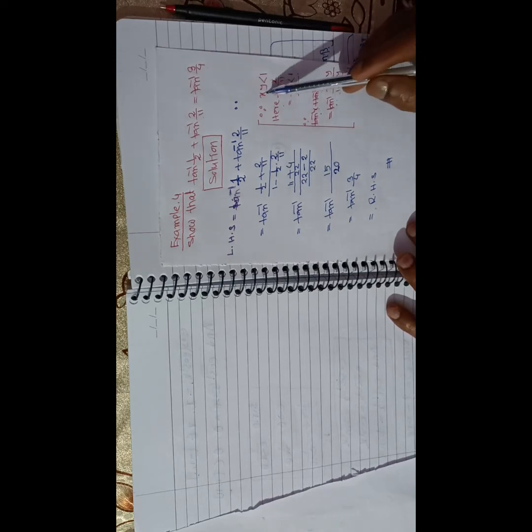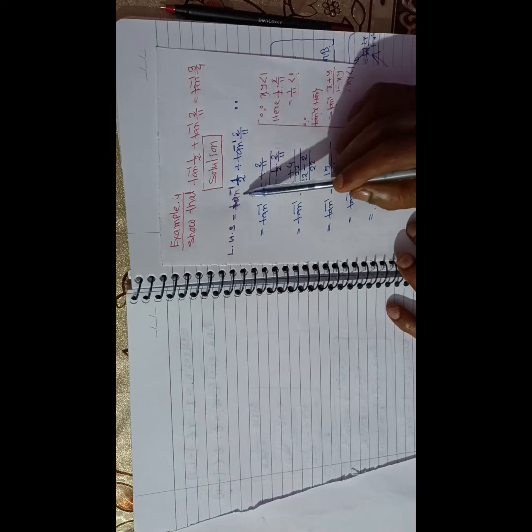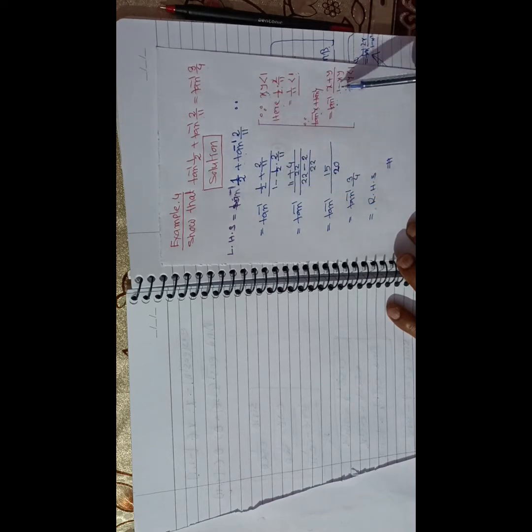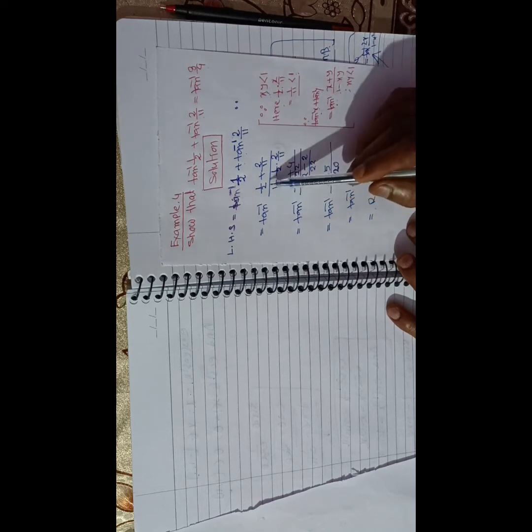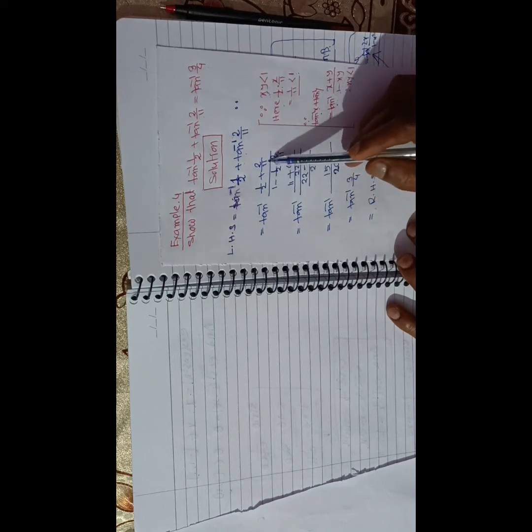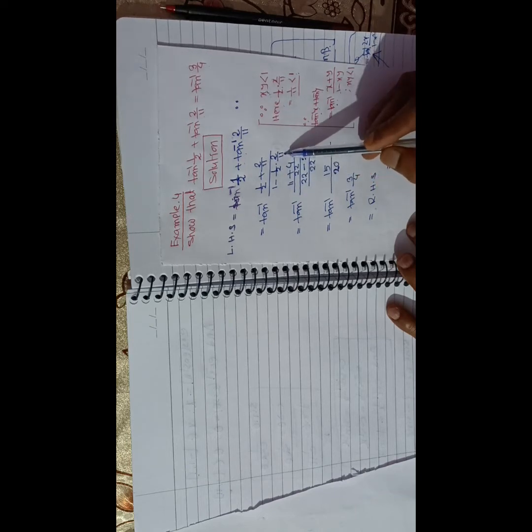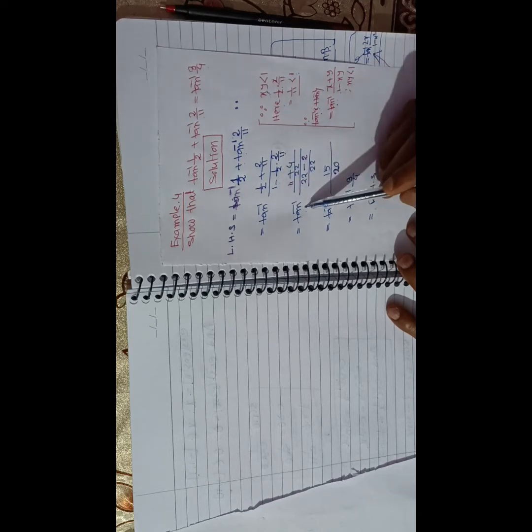Because x and y satisfy this condition, we can use this formula. The left hand side is tan inverse 1/2 plus tan inverse 2/11. By this formula, this equals tan inverse of (1/2 + 2/11) divided by (1 minus 1/2 into 2/11).